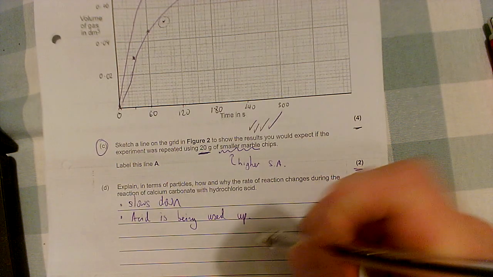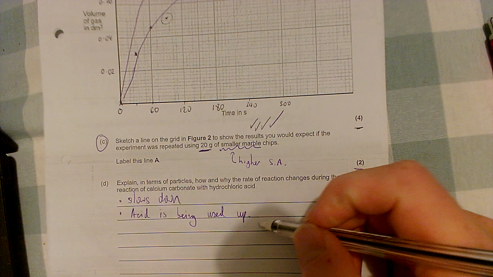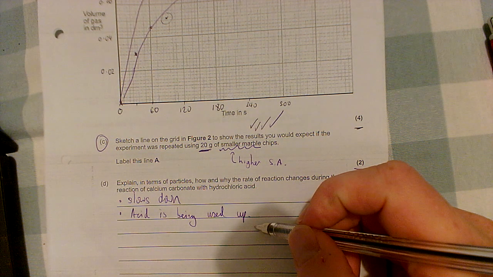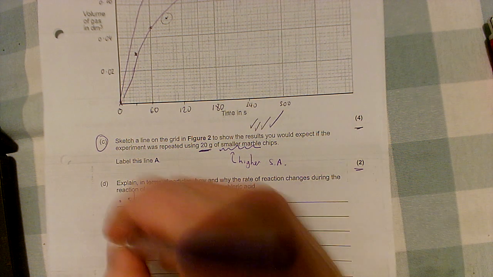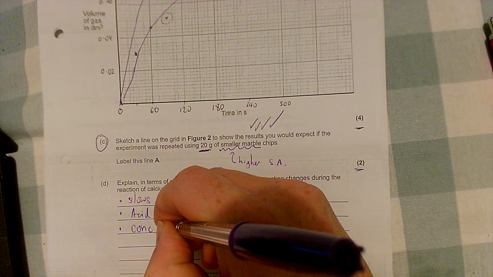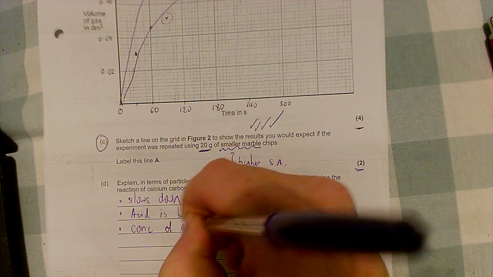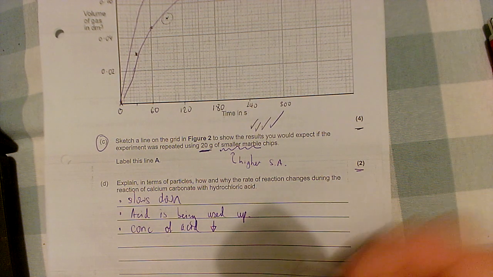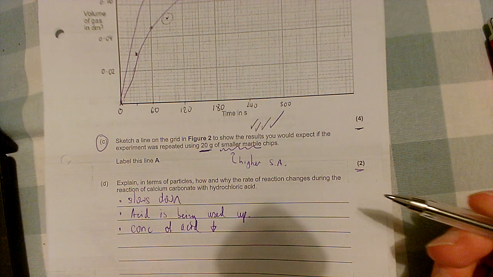Now this affects one of those important factors that affect rate of reaction, which is the concentration. If you've used up some of the acid, the concentration of the acid will go down, decrease, okay? So if the acid's being used up, there's less of it in the same volume, so the concentration's going down.